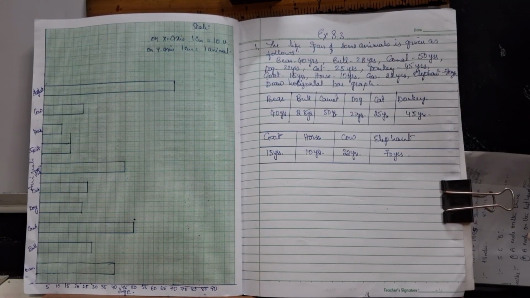8.3 exercise. First problem. The lifespan of some animals is given as follows. Different animals are given: bear, bull, camel, dog, cat, donkey, and their lifespan. That means how many years they survive. So bear survives for 40 years, bull for 28 years, camel for 50 years, dog for 22 years, cat for 25 years, donkey for 45 years, goat for 15 years, horse for 10 years, cow for 22 years, and elephant for 70 years.